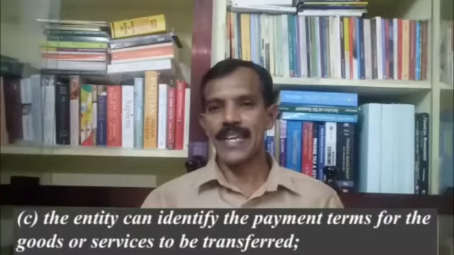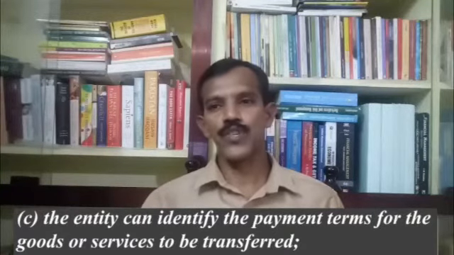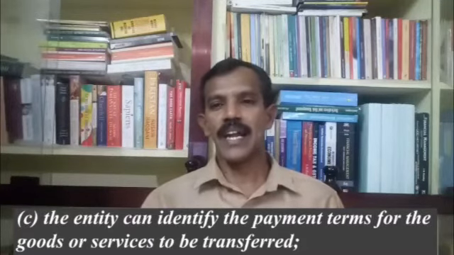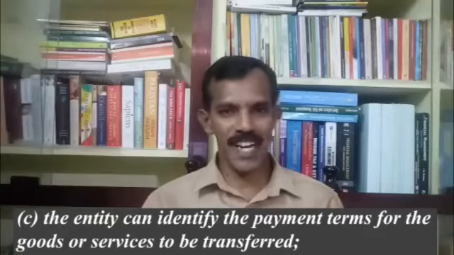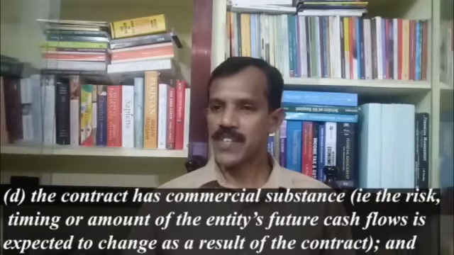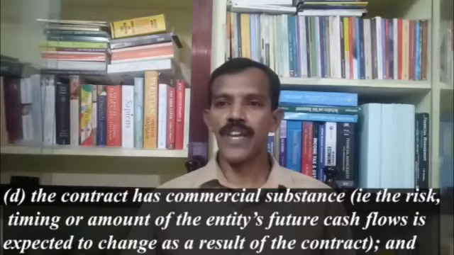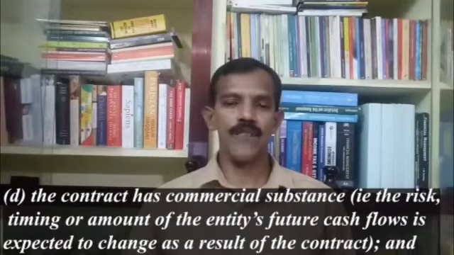And the third criteria, the entity can identify the payment terms for the goods or services to be transferred. And the fourth criteria, the contract has commercial substance, that is, the risk, timing or amount of the entity's future cash flows is expected to change as a result of the contract.